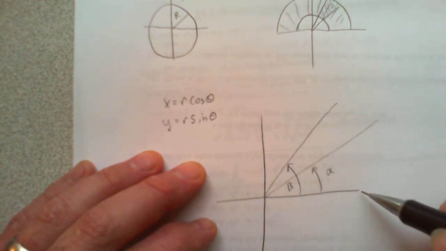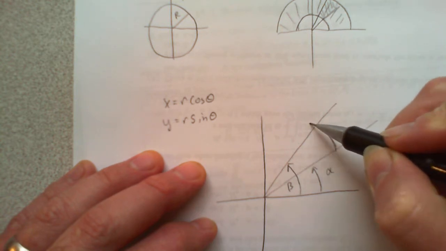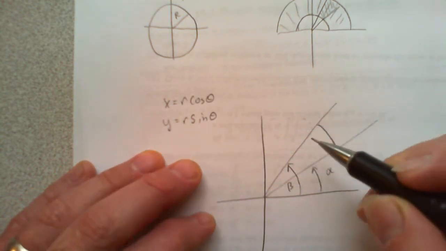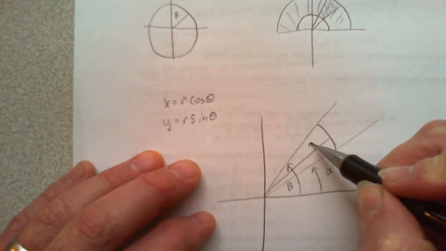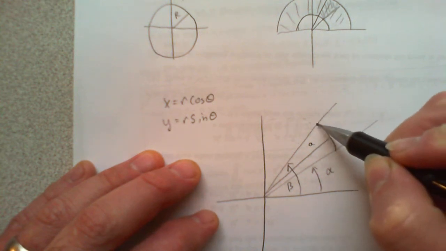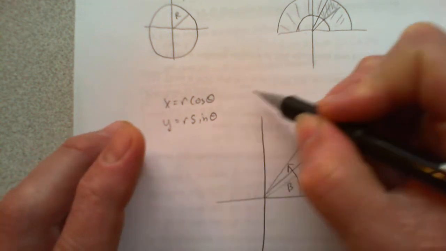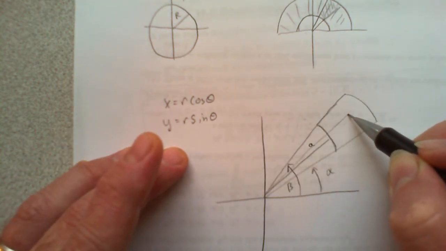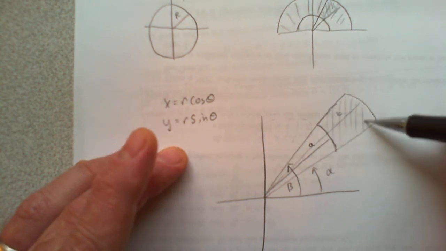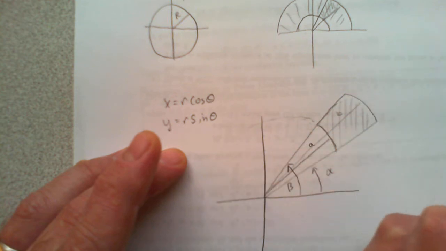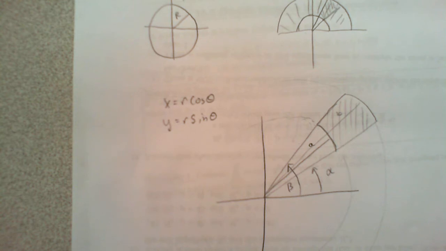You have the radii here, so imagine one of them is this, and it would continue around in a circular form. Call that distance A for the inner radius, and then the outer radius, which you can imagine swirling around, that being B. This piece right here, which would be part of a bigger thing, is what's called a polar rectangle.